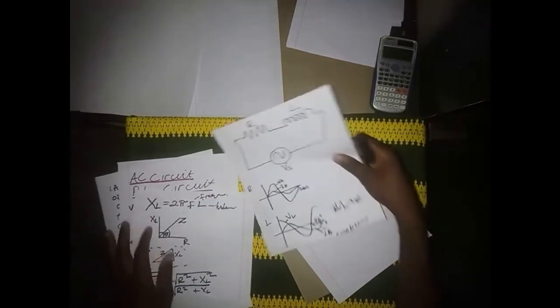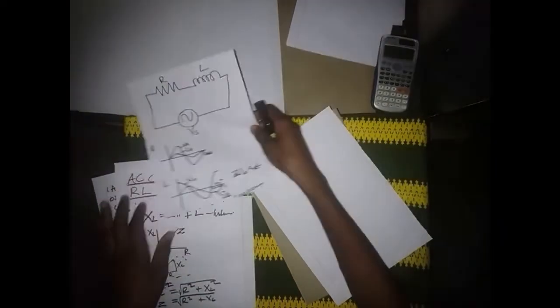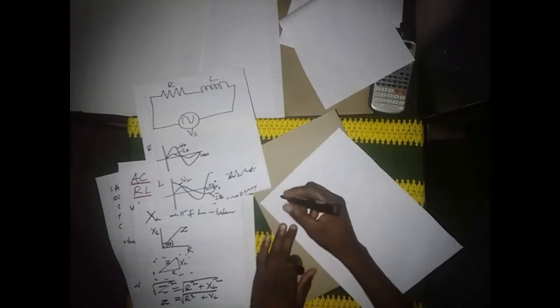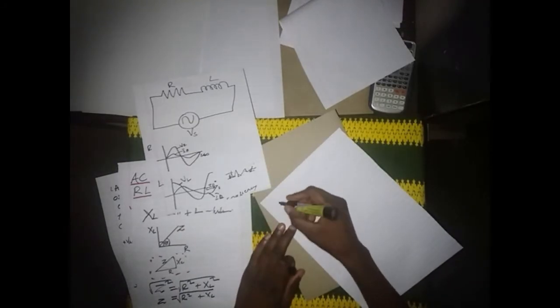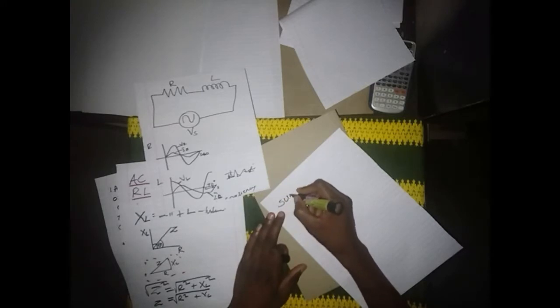So there's something that I want us to note here. Before we get into this, this is sort of like a recall, or a conclusion, or a summary. In a series circuit, I assume that you know this, but let me just repeat it.